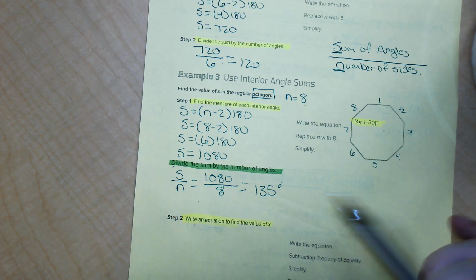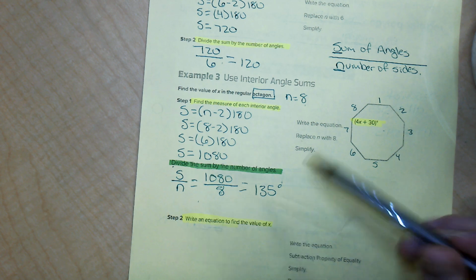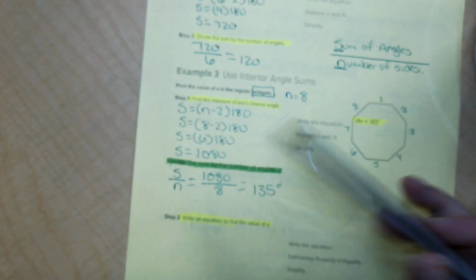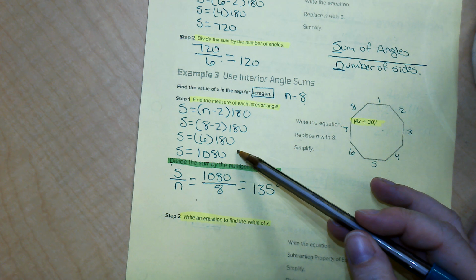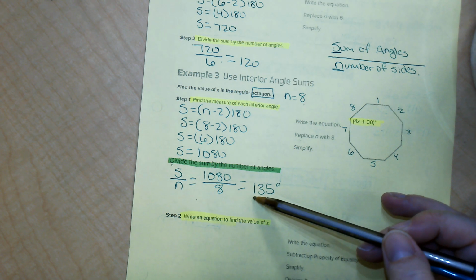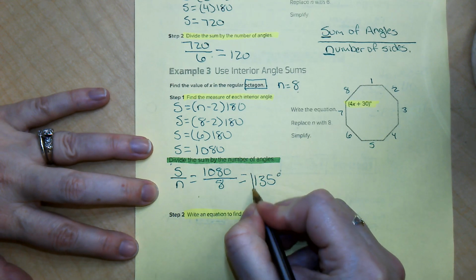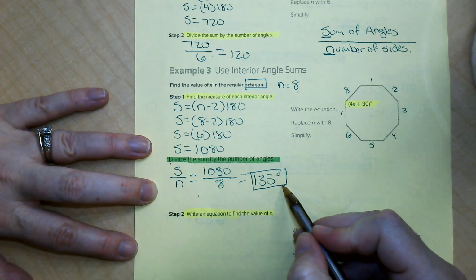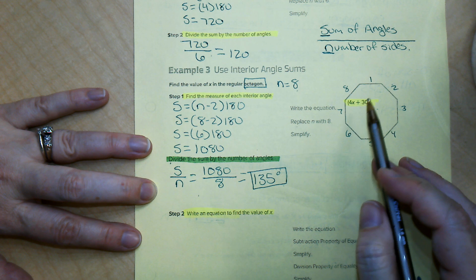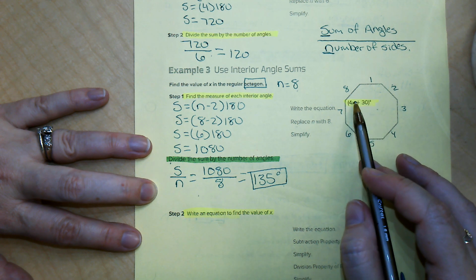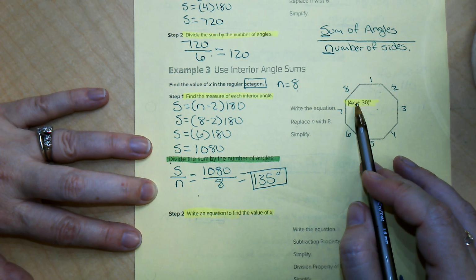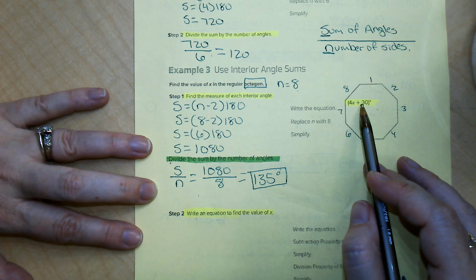Okay? This is what we've done so far. We found S, which is the sum of all of the angles inside of our octagon, and then we found the measure of one angle inside of our octagon, and now we're going to use this 135 degrees to solve for x, because we have this little equation in one of our angles. So let's find x.